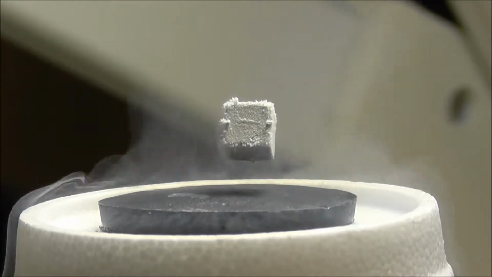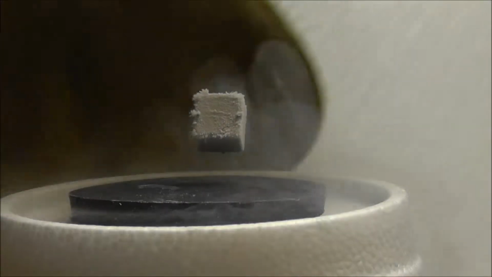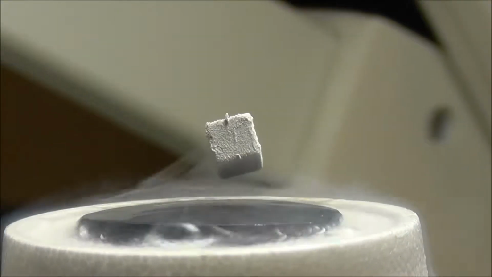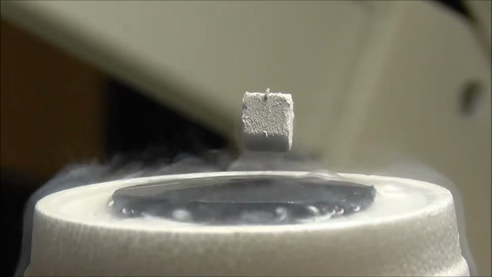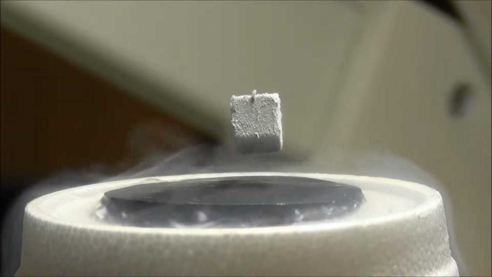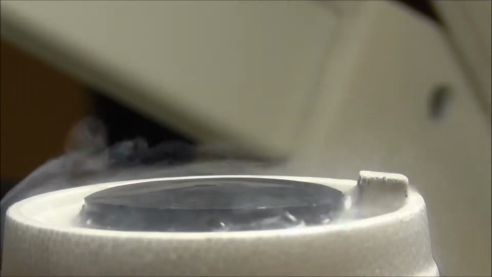Yeah, it has some condensation. You can see the liquid nitrogen boiling around it.